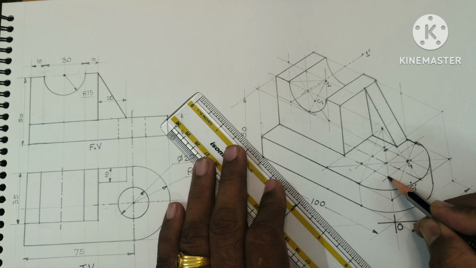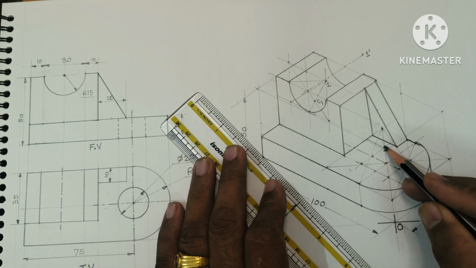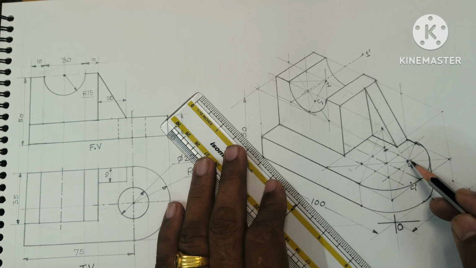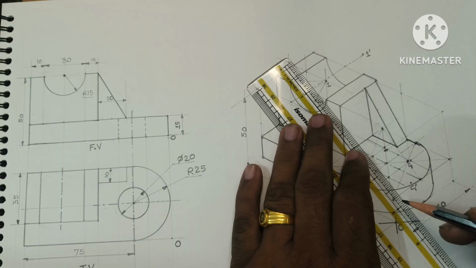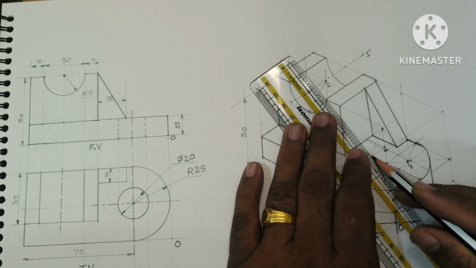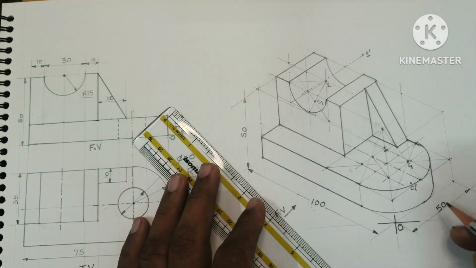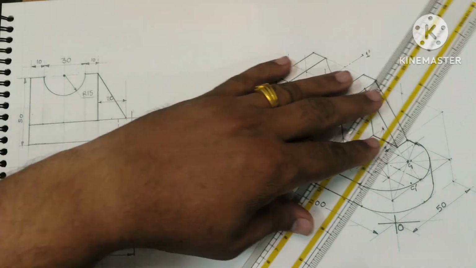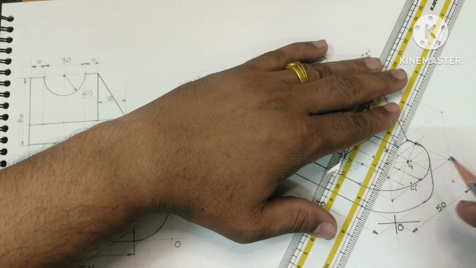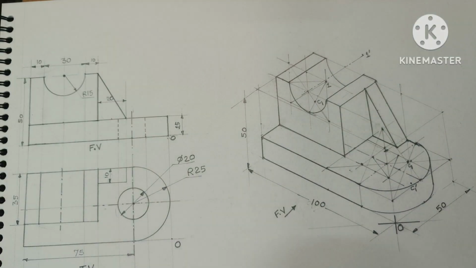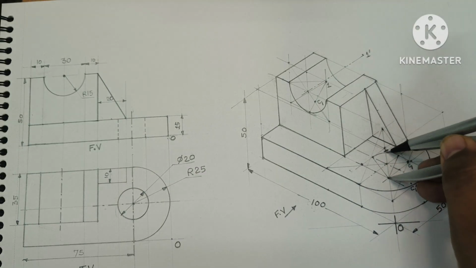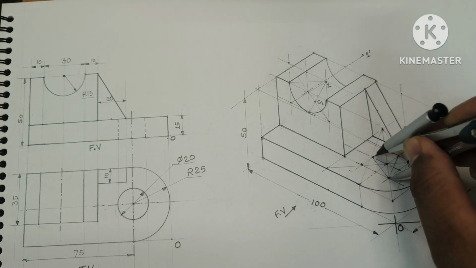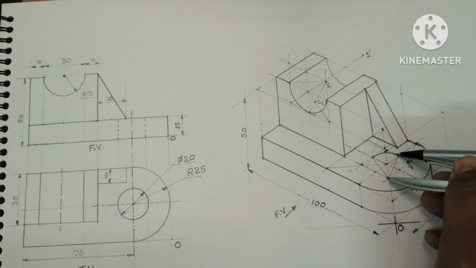I will join this diagonal to this one, that is diagonal. Then I will draw one line from this point to this point for drawing the circle. It is somewhat complicated. I will take this distance in the compass and I will mark the arc.